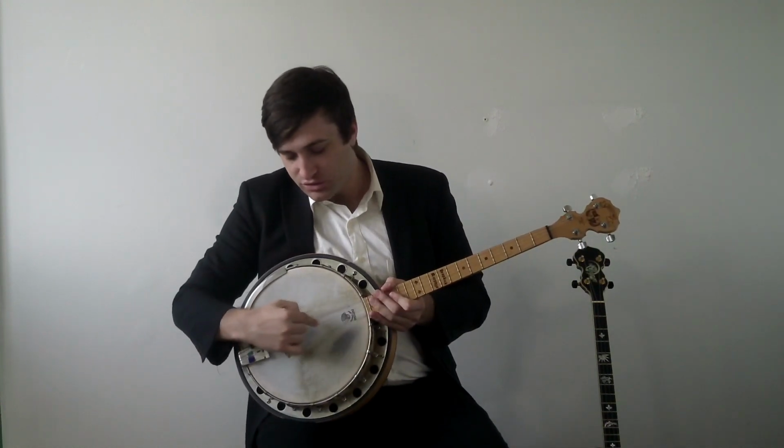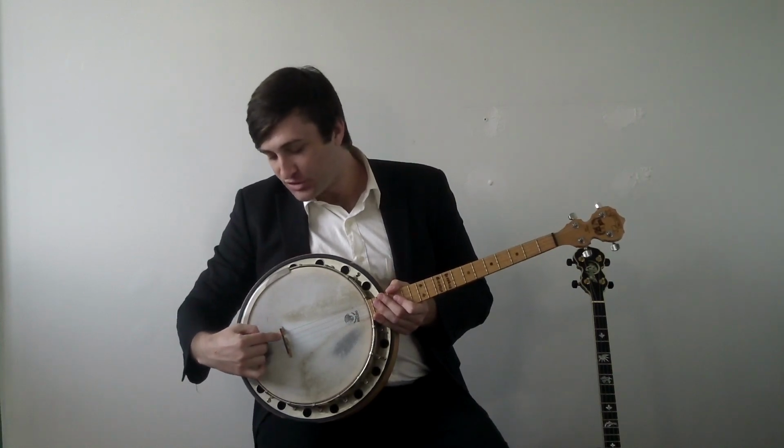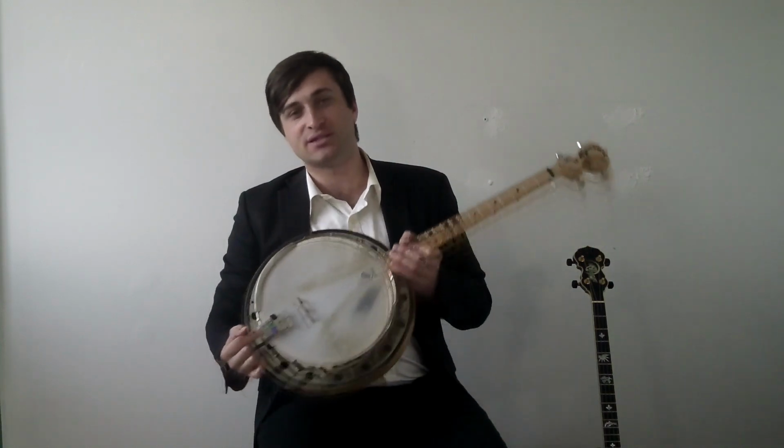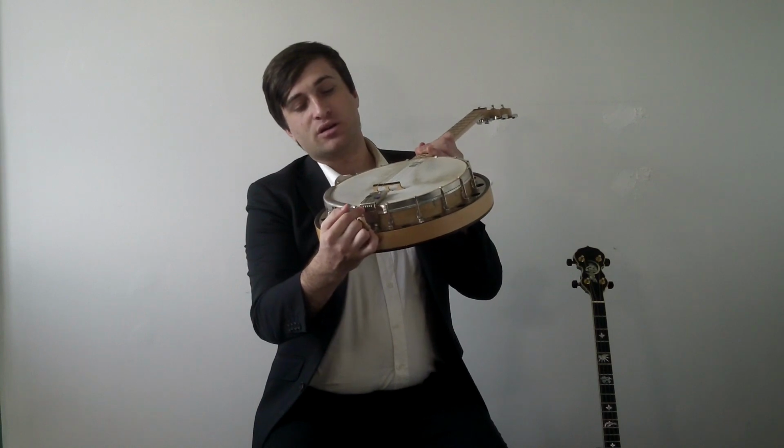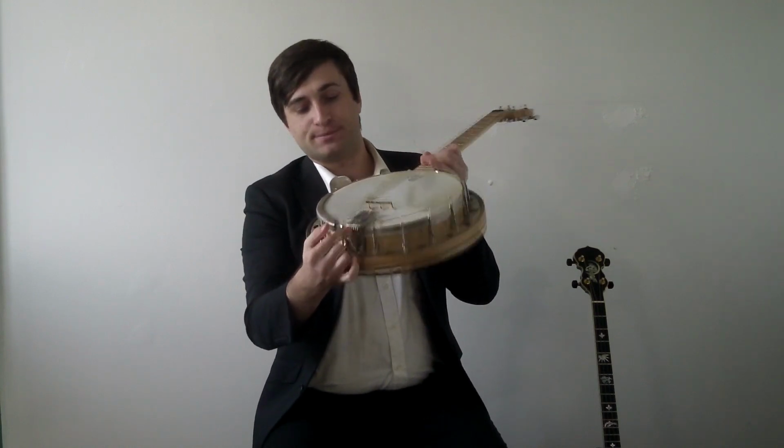Now the strings continue over the head. They rest on our bridge here, and from the bridge they go down into the tailpiece. You can see these are loop end strings, they hook onto the tailpiece there.